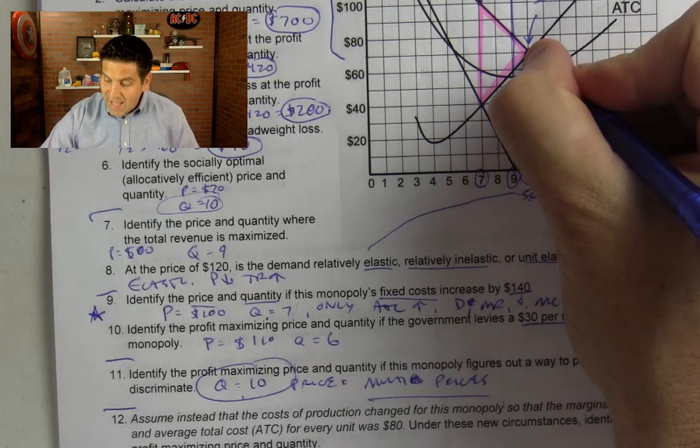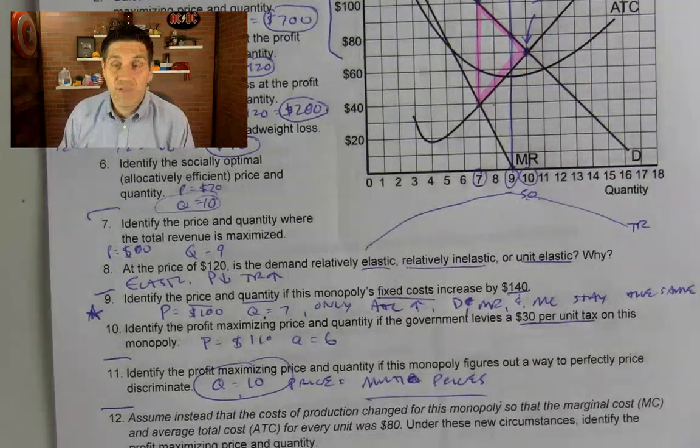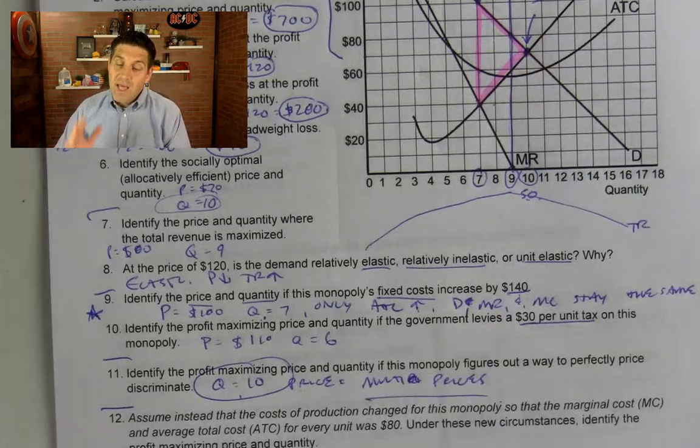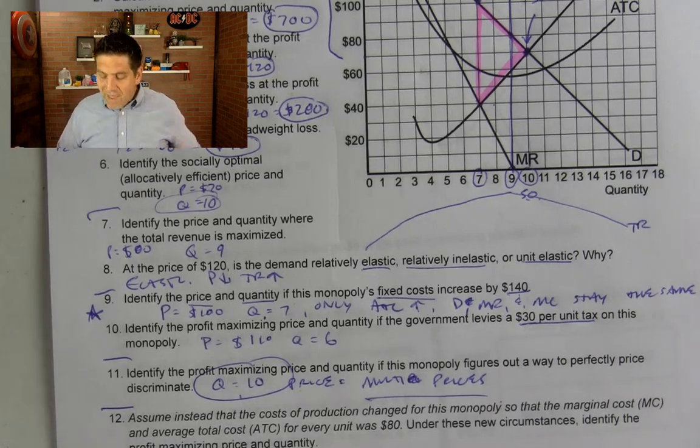And so there'd be no deadweight loss, which is actually interesting. There'd be no deadweight loss with price discrimination because they're producing the right quantity. They're just overcharging people.